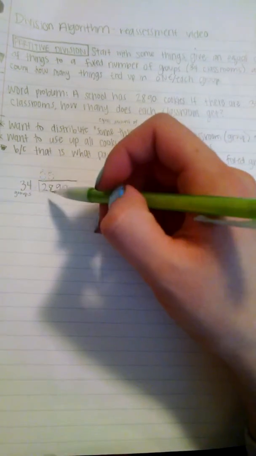No, it does not, because 34 is too big. So we can put another 0 above the 8 to show that that does not fit into the number of groups.